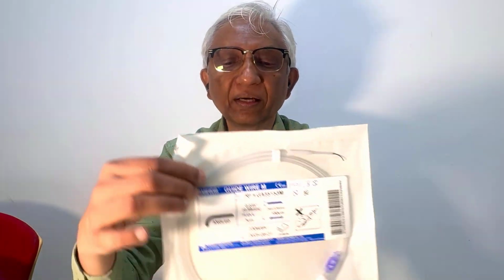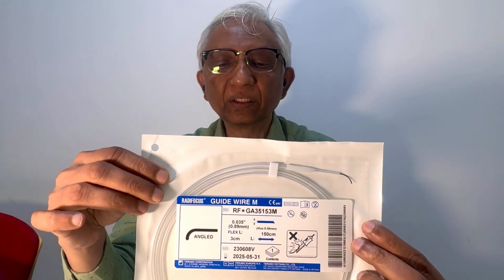But when you want to do an exchange maneuver, you have to use exactly double the length, because that portion of the wire has to stay inside the body when I take out the catheter, and then I take the catheter across. So let me show you the covers to show you what are the typical lengths and how they are written. It's important to remember this fundamental: my guide wire has to be at least 50 cm longer than the catheter. See, have a look at this cover. Can you see the length that is written over here?